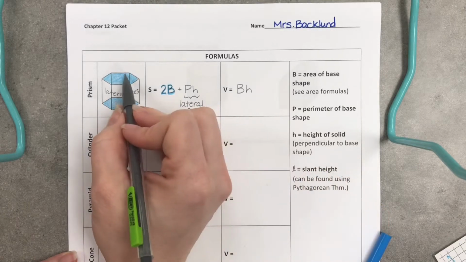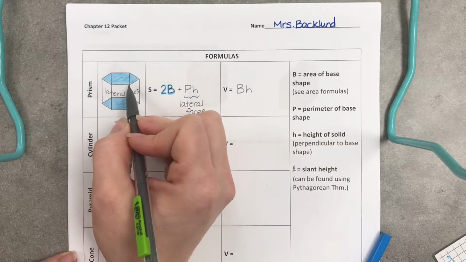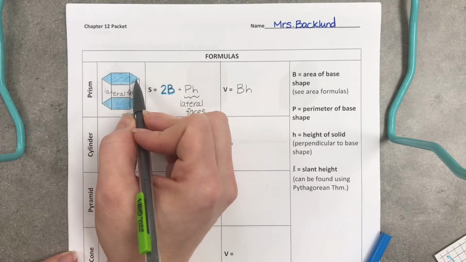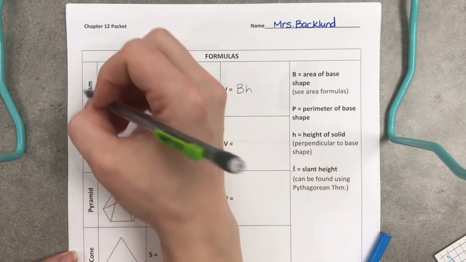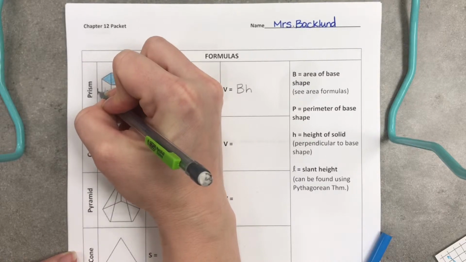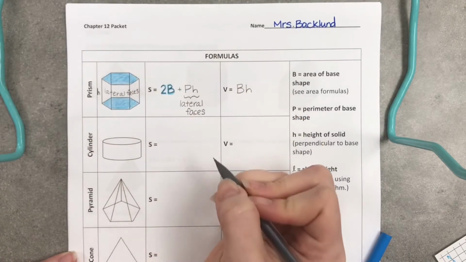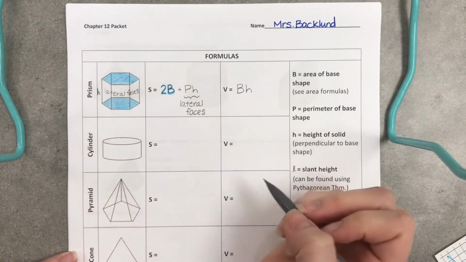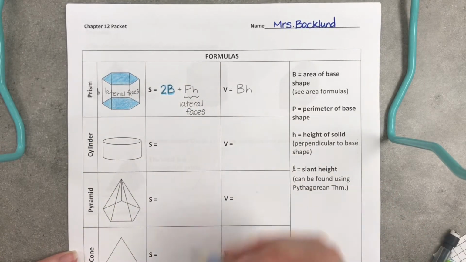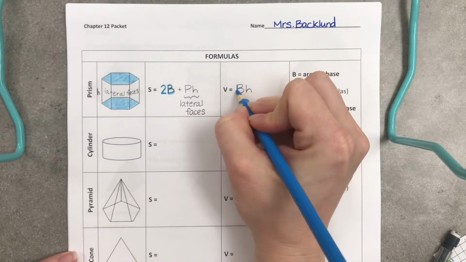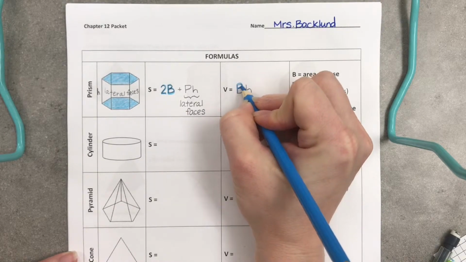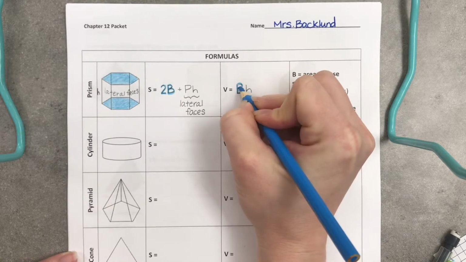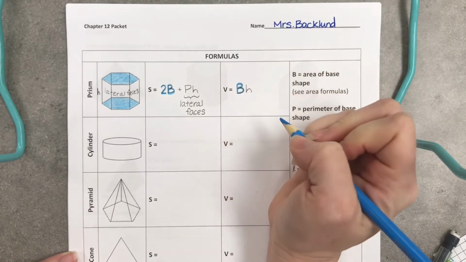So the capital B is the area of the base shape. The capital P is the perimeter of one of the base shapes. And the height is actually the height of the prism from base to base. That's a nice way to remember what height means. It's the distance between the 2 bases. Same thing on the volume. Will you color code that capital B? Because we're going to take the area of the base shape and multiply by height. Now as we do some examples, I'll tell you why these formulas make sense.